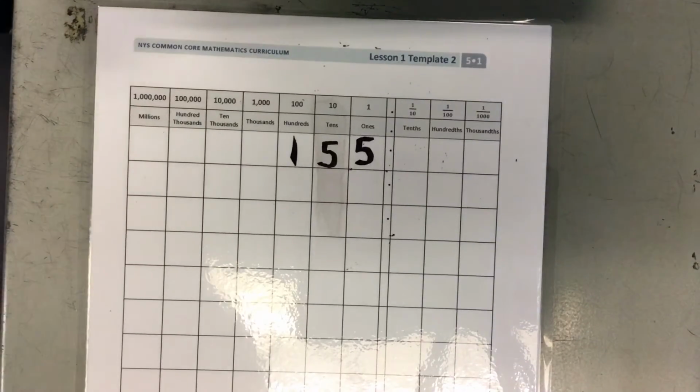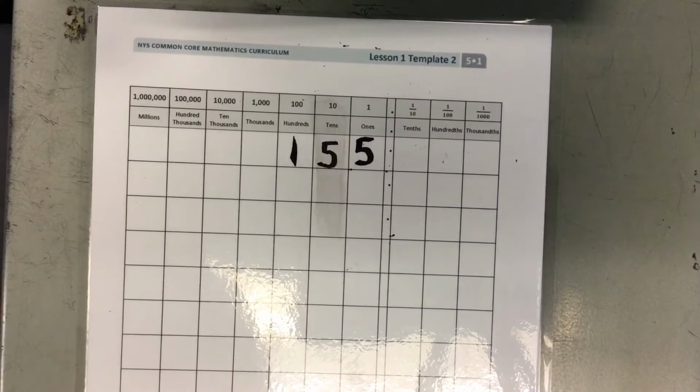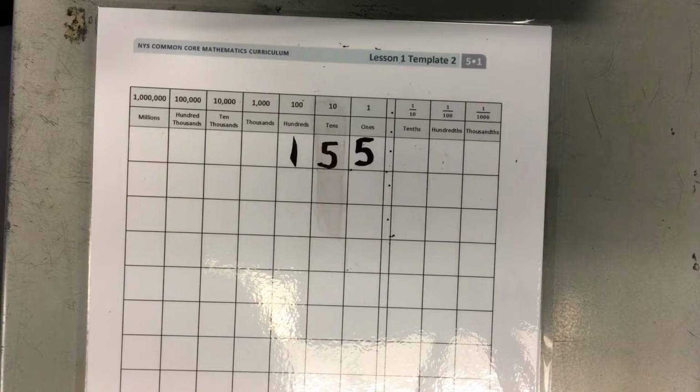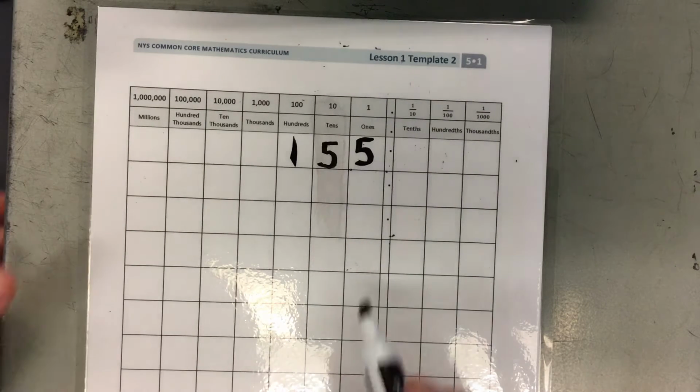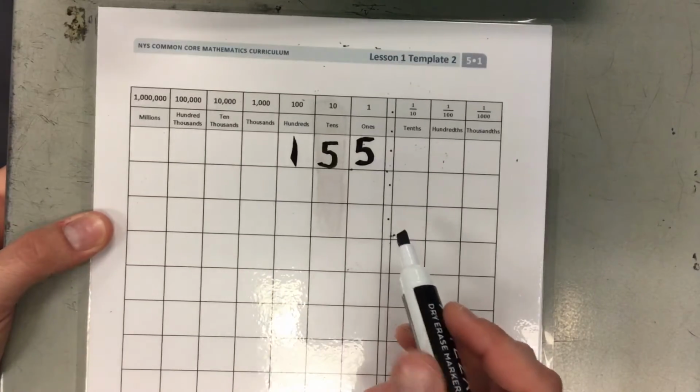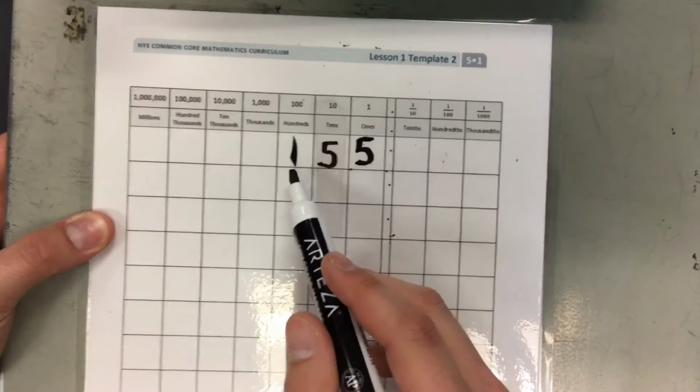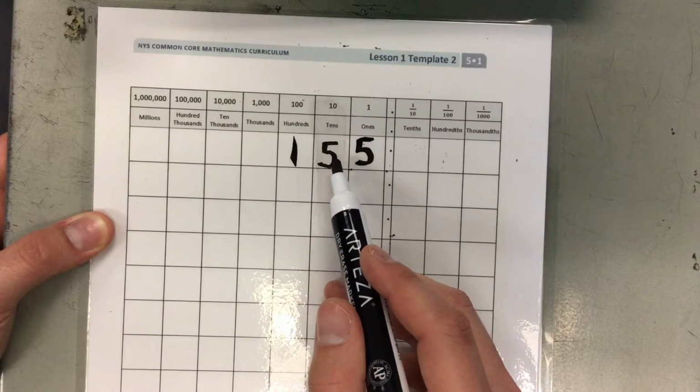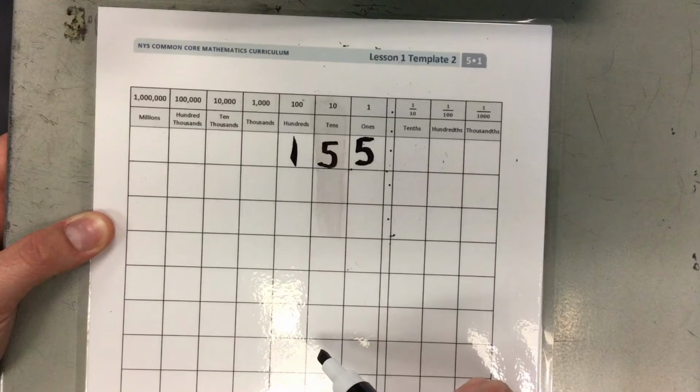For today's lesson, we're going to be rounding numbers to different place values. I'm going to start with 155, and we're going to be rounding it a couple times, and we're going to see how a number line can help you. So the first thing we're going to do is put 155 into our place value chart. So that would be 100, 5 tens, 5 ones.